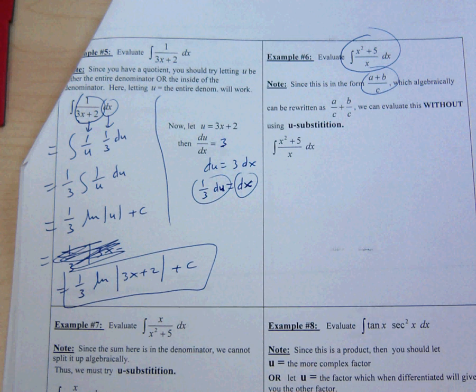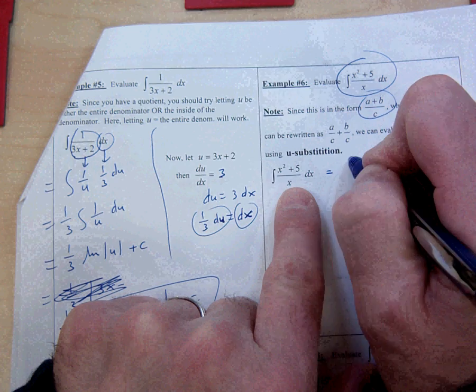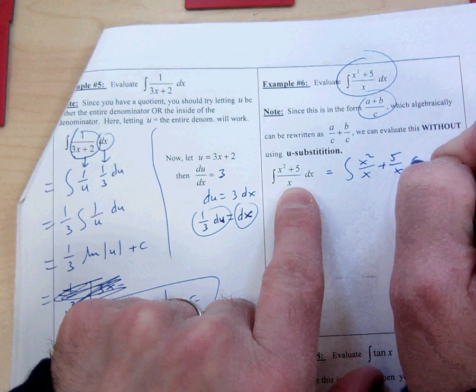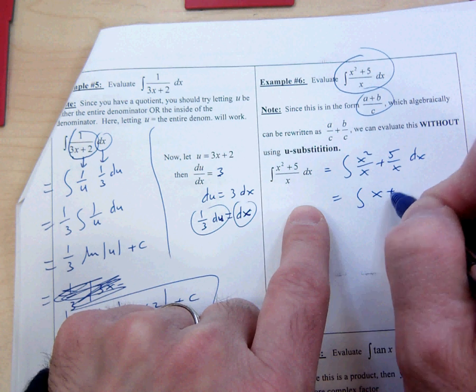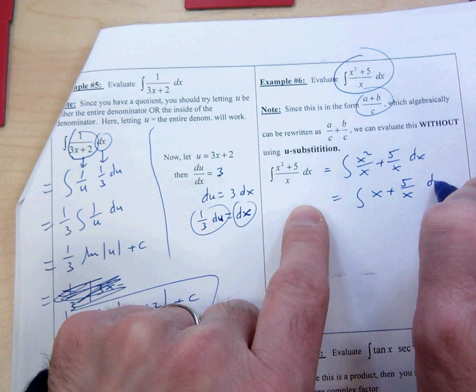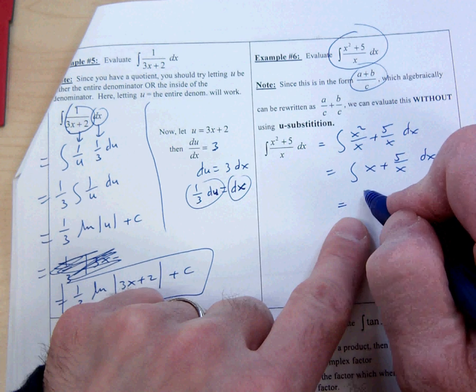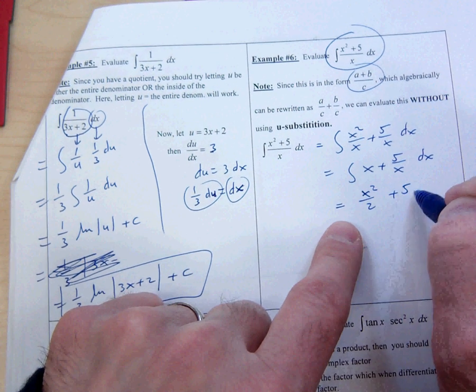Okay, so again, does everybody agree here that I can use some Algebra 1 and rewrite it like this? Yeah, I thought this was one that would work either way, but it actually doesn't. So you're going to have to use the Algebra 1 method here. And then clearly, using the power rule, I get that, and here this turns into this.